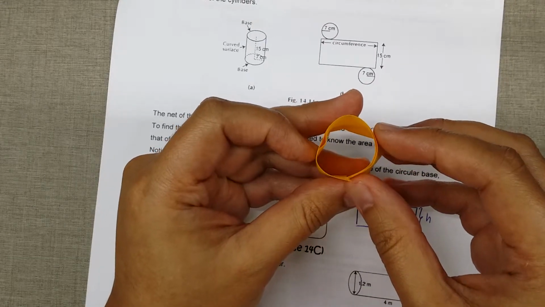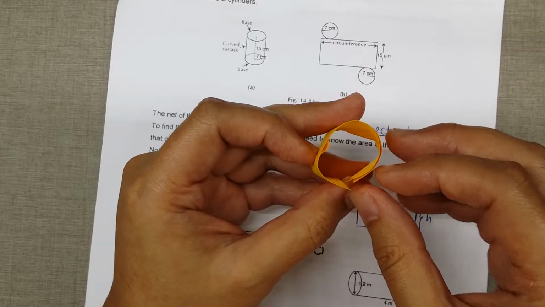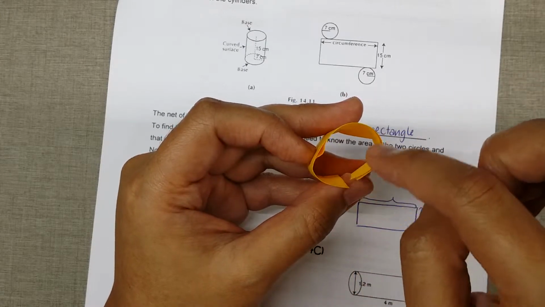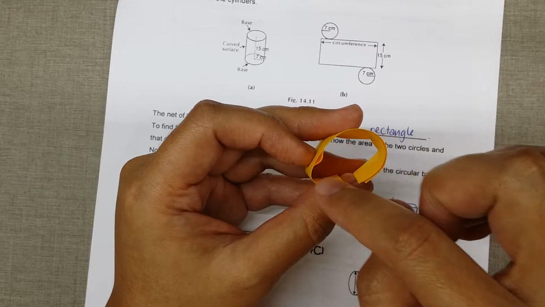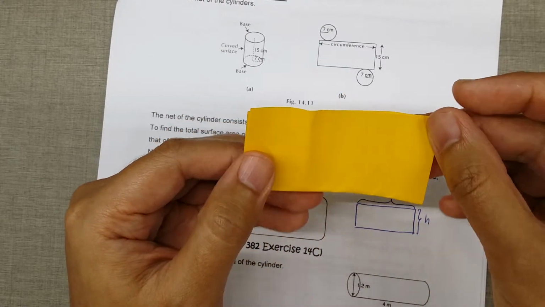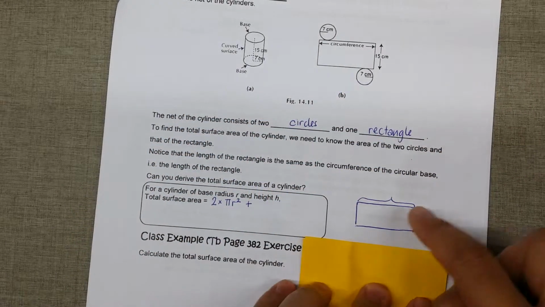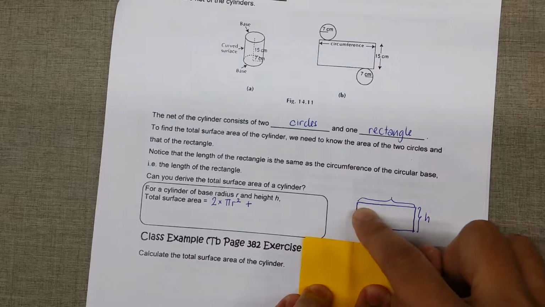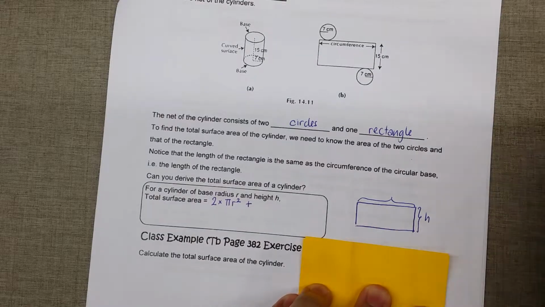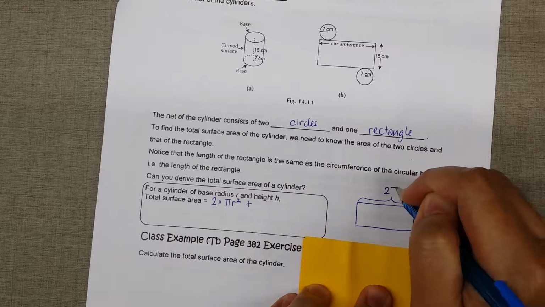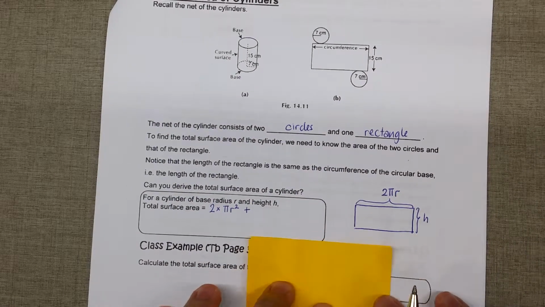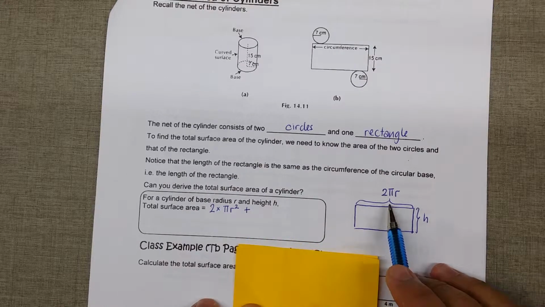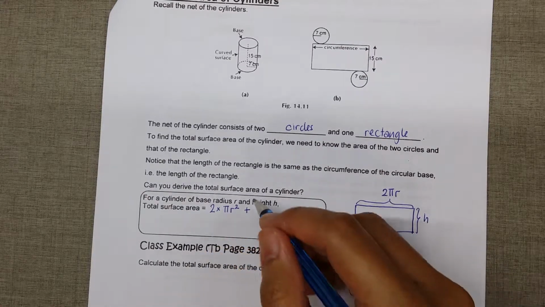So the circumference of the circle is 2 pi r. We have learned that before, 2 times pi times r. When I open it up, it will become this length, so this will be 2 pi r. So when I open up this rectangle, the area is actually 2 pi r times h.